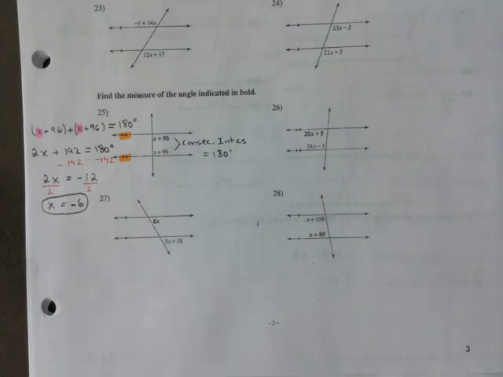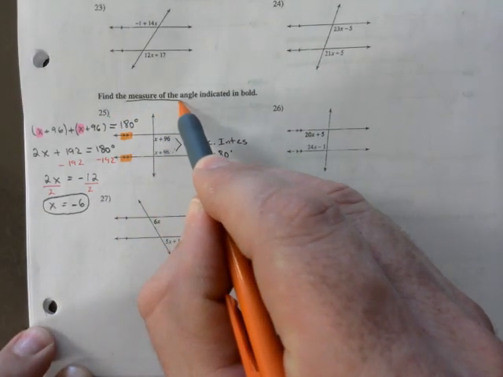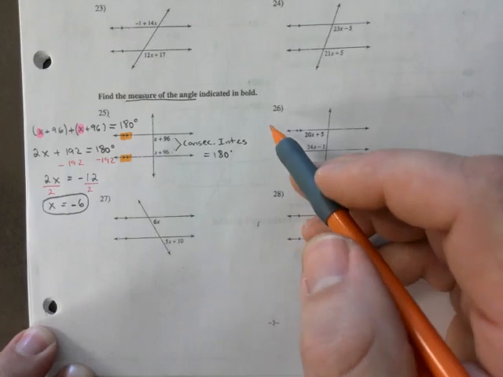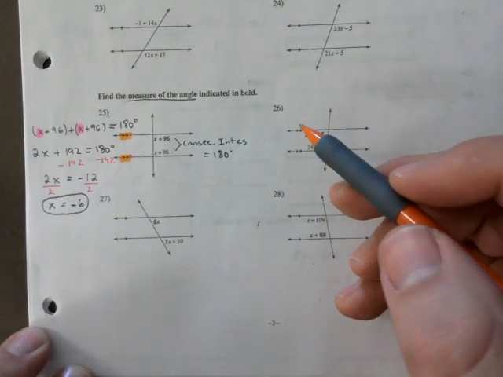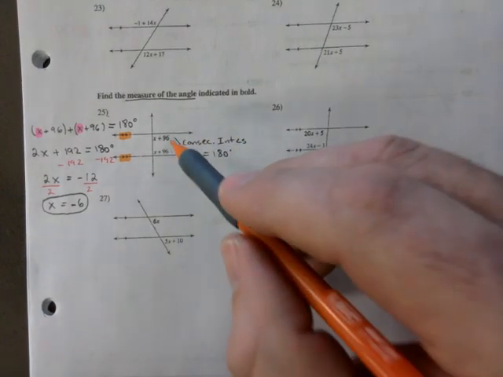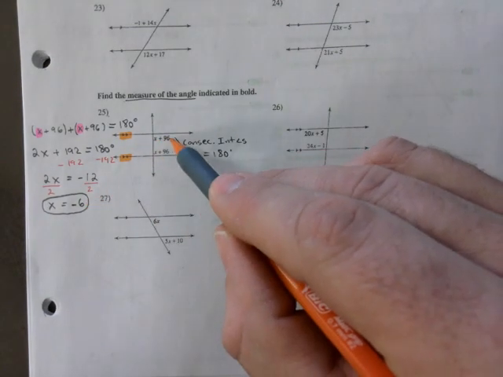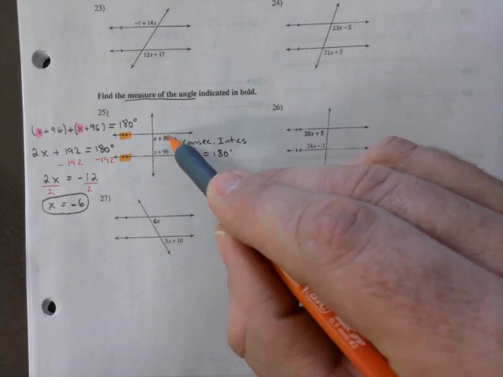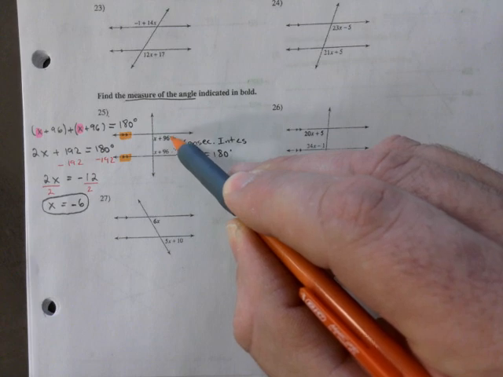What is it asking you to find? Find the measure of the angle indicated in bold. Okay. So let me just check something here. Yeah, we're good. I'm going to tell you that this is going to be crowded, guys. So we found x. Now do you see the one that's a little bit darker than the other one? So they want you to find this in bold here.